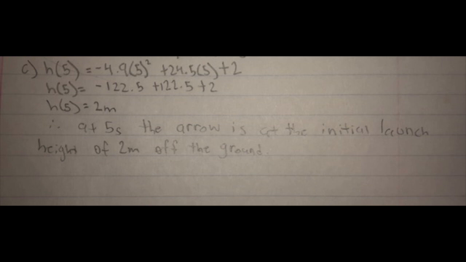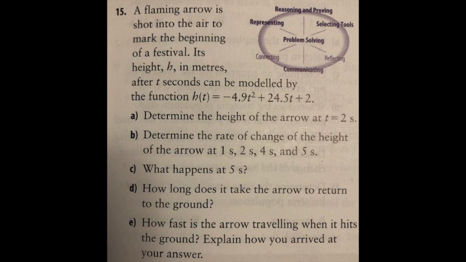In doing this, we can see that the t's cancel each other out when we use 5 as our t value, and we are left with just the constant 2 meters. This means that at 5 seconds, the arrow is at the initial launch height of 2 meters off the ground.